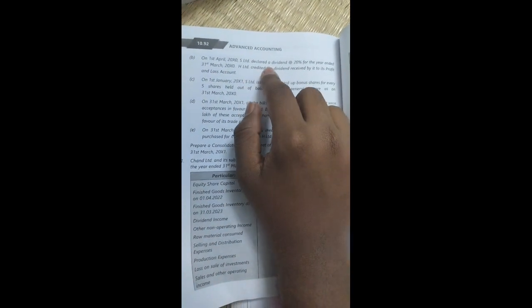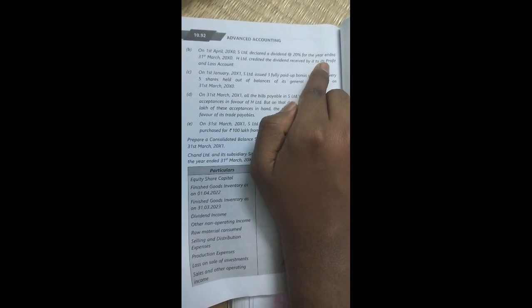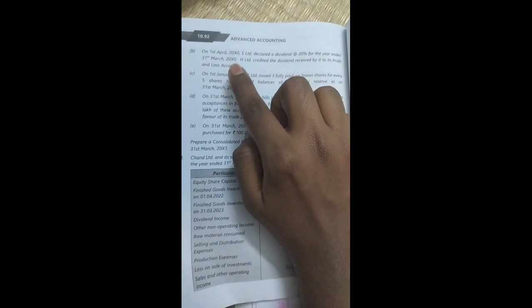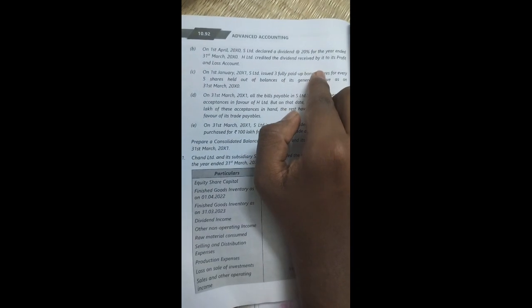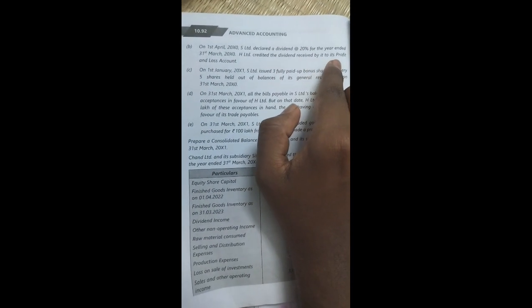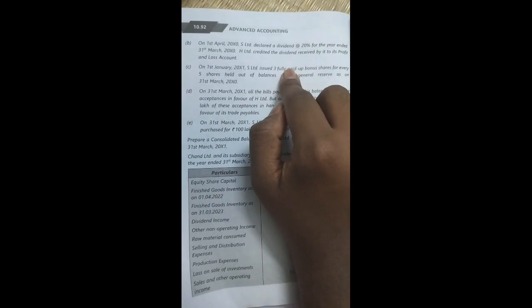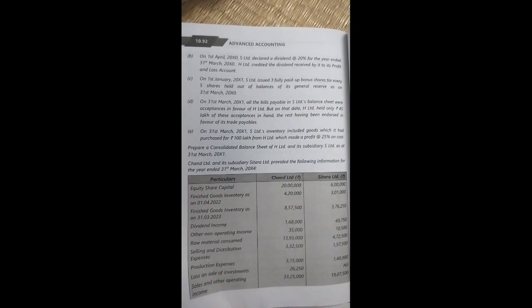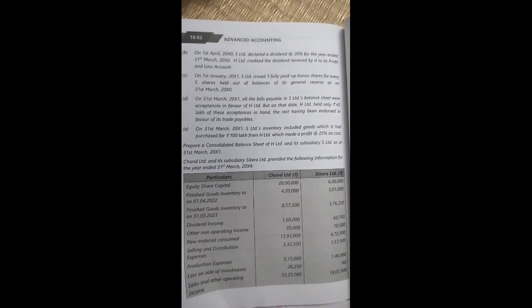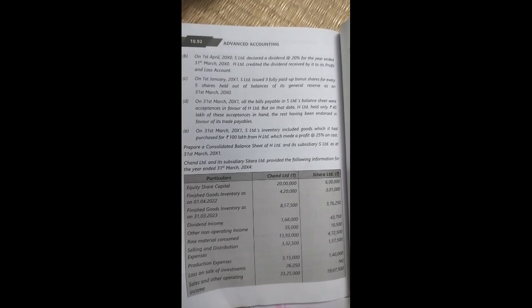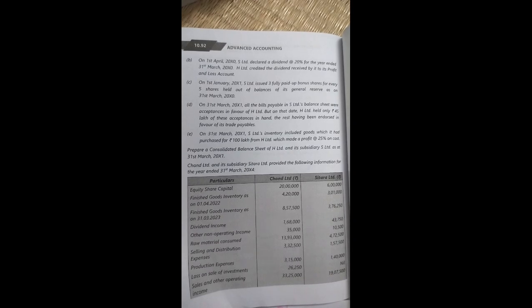Let's read the B point. On 1st April 2020, S Limited declared a dividend at 20% for the year ended 31st March 2020, which means a pre-acquisition dividend. H Limited credited the dividend received by it to the P&L account. Again, a rectification entry. It should be credited to the cost of investment account, because a pre-acquisition dividend we always deduct from cost of investment, not P&L account.